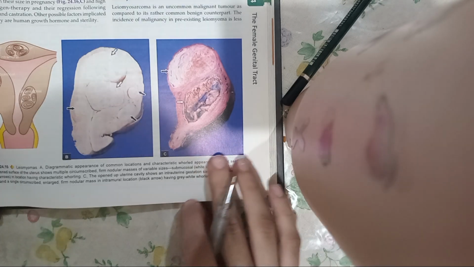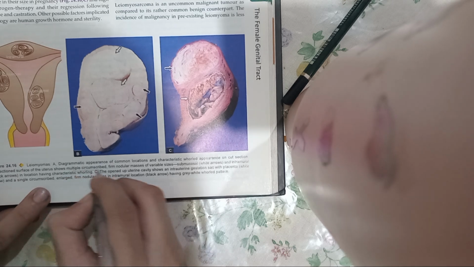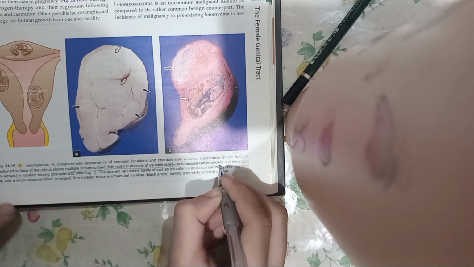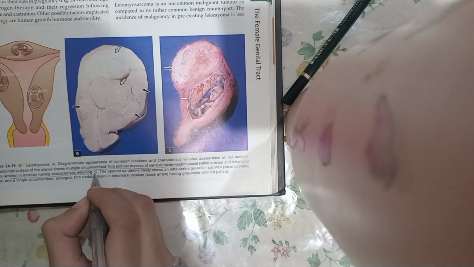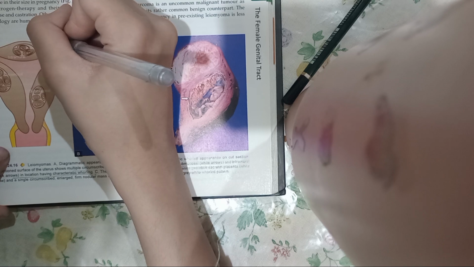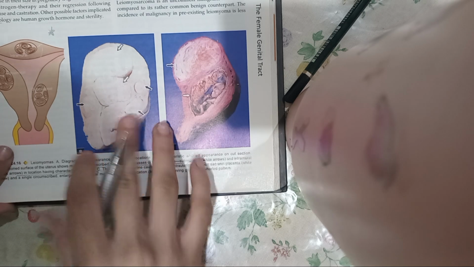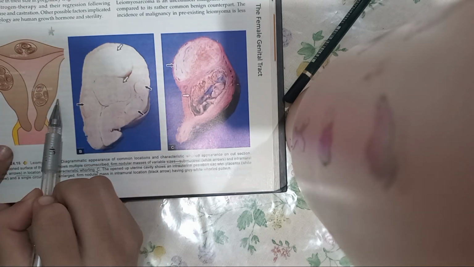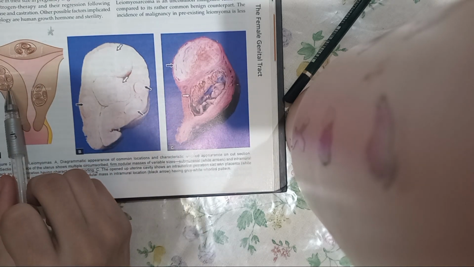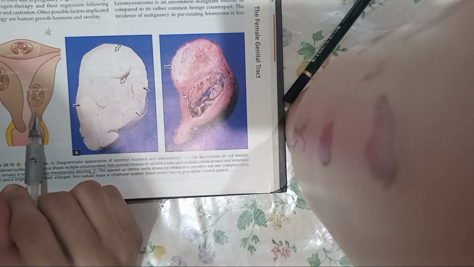This is a very important diagram because it shows a leiomyoma with multiple circumscribed, well-nodular masses of variable sizes, submucosal and intramural, having the characteristic whirling. I told you which ones cause more menorrhagia. Submucosal ones cause painful uterine bleeding. Intramural ones usually don't cause symptoms and are detected incidentally on examination of the uterus.